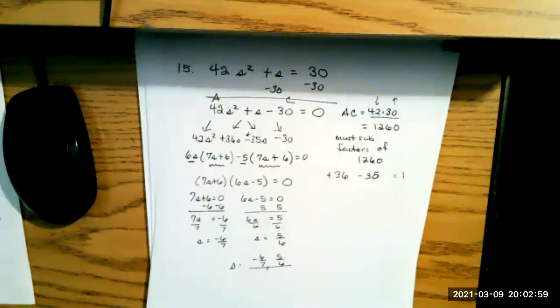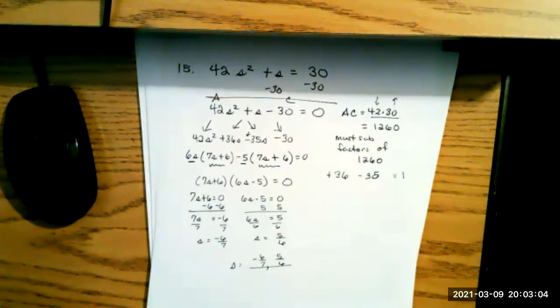That's going to be the hardest problem on this section, and it's only hard because the number that you get with A times C is so big.